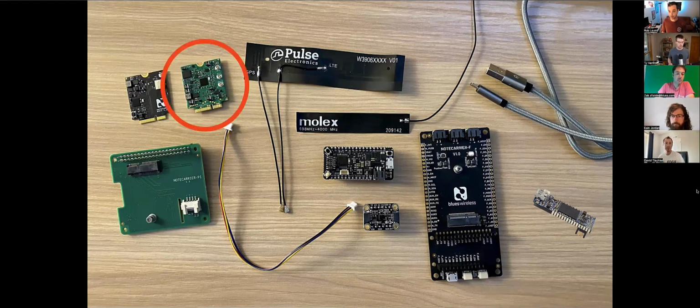First, this is the Notecard. This is a cellular IoT module. It's the core hardware piece that we need to enable communication with the cloud. We'll come back to this later. We'll come back to everything later. I just want you to identify what things are right now.